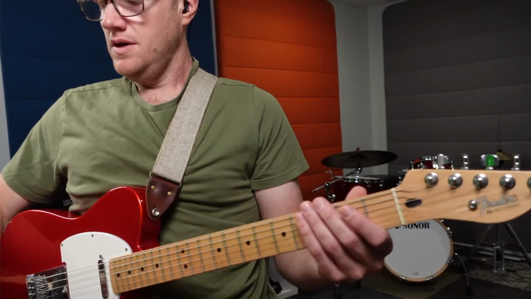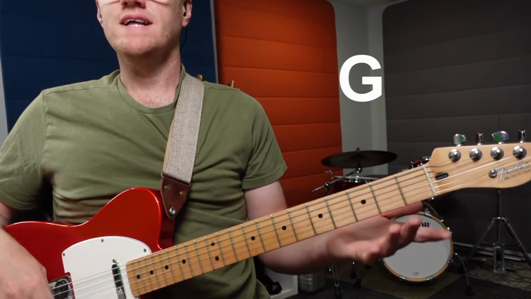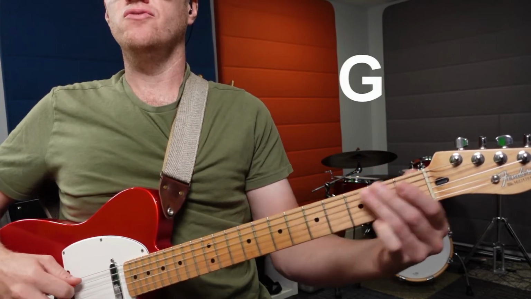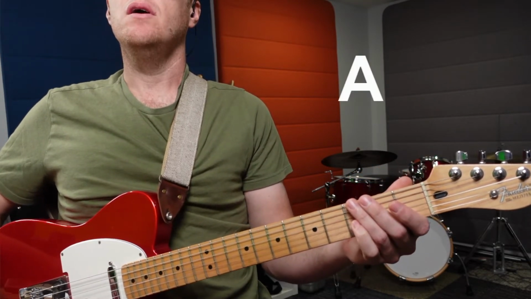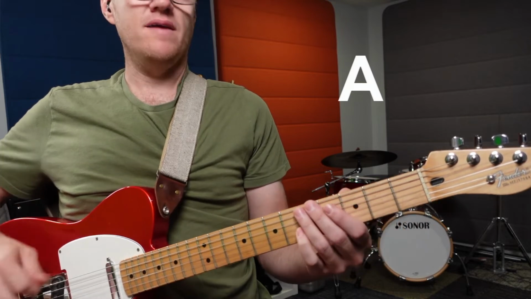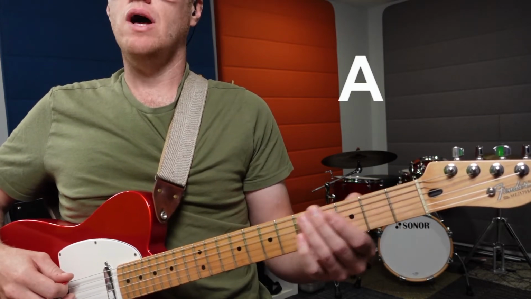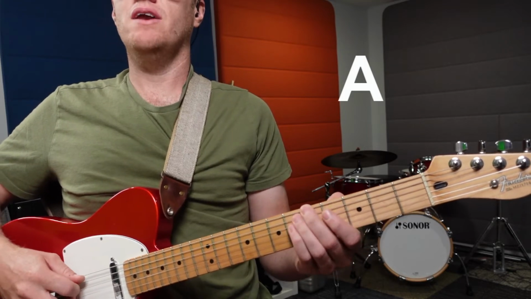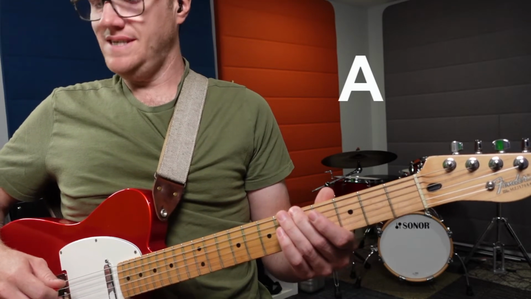So now let's find some notes with our landmarks. What if I needed to find G? That's easy. I'm thinking about my G chord. It is the 3rd fret. There's no need to count up half steps. What about A? Same thing. It's the 5th fret. I could count up from G, but that's a waste of time. I know that the 5th fret is the same letter as the string above it, which is A.